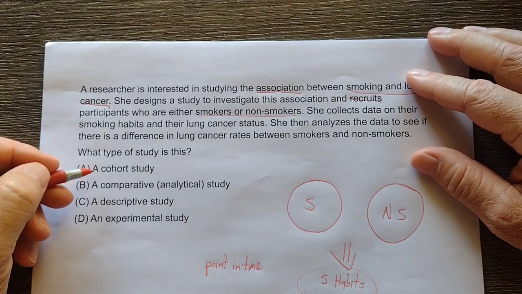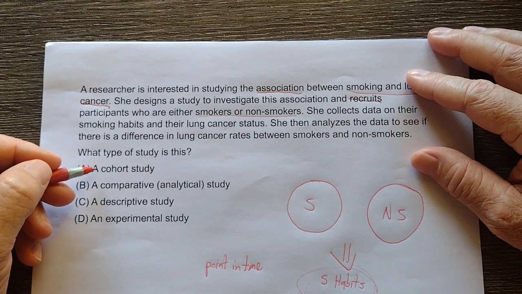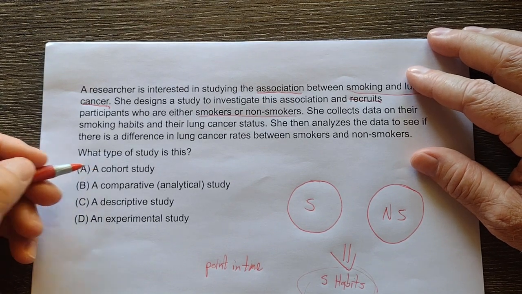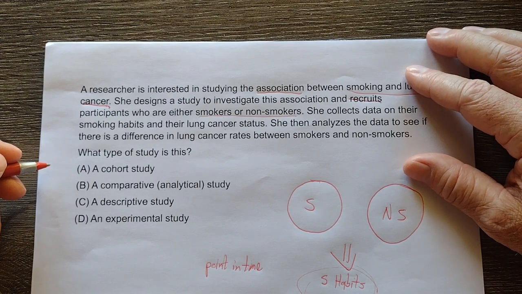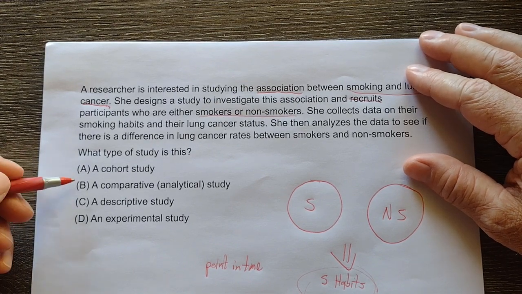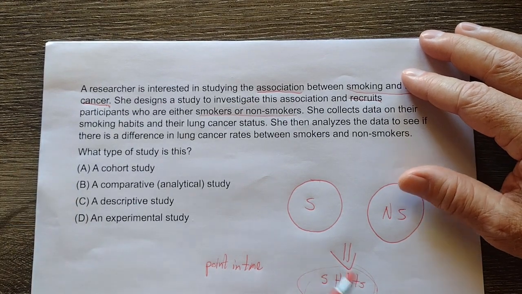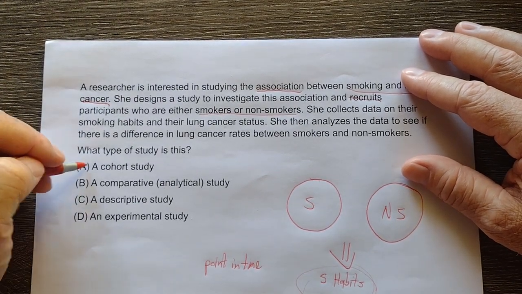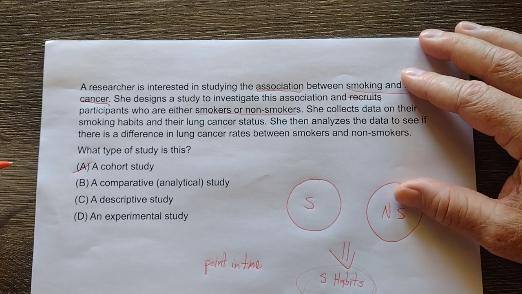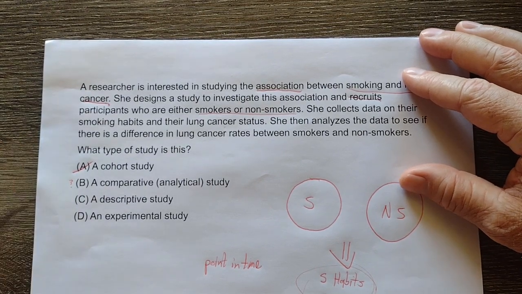So I don't think a cohort study is the most correct, right? We're always trying to get the most correct. A comparative study, are we comparing things? I think we are, so let's keep that one on there.